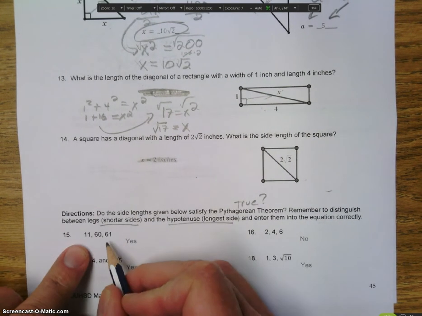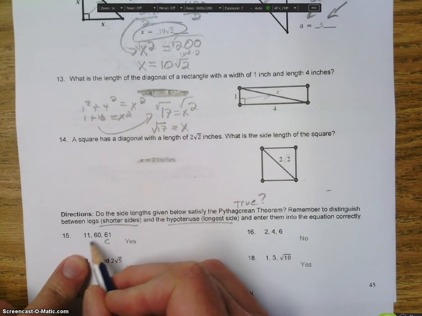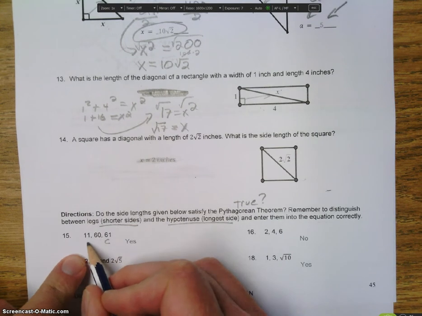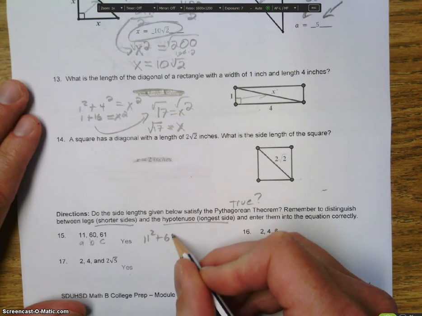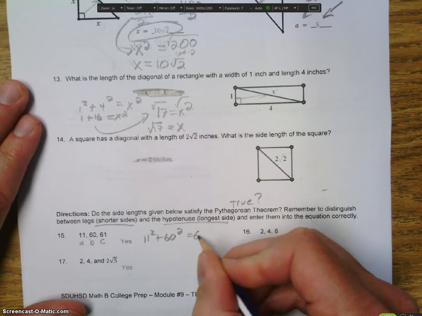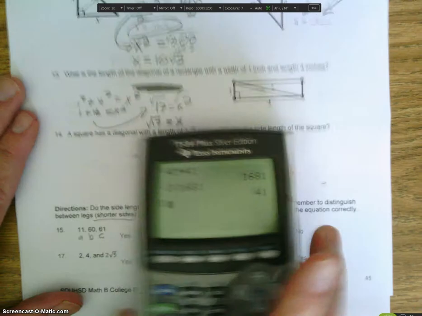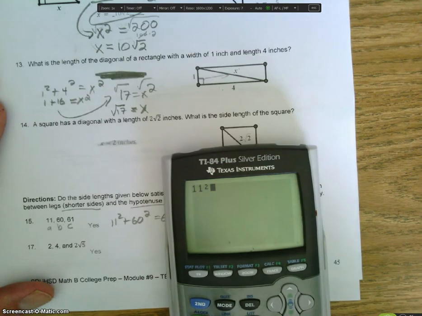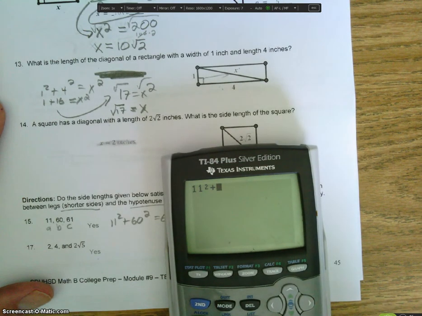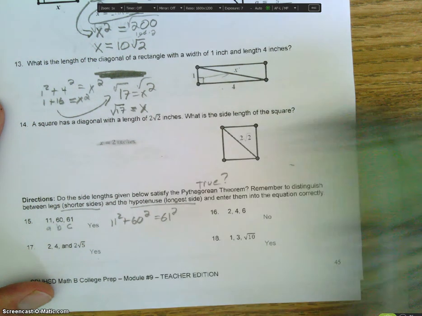And again, you see all the answers here because this is the teacher's edition, but you need to prove it. So, longest side must be C. These are A and B. I don't care which order, but let's just say that. So does 11 squared plus 60 squared equal 61 squared? And your calculator can tell you that answer quickly. So 11 squared plus 60 squared equals, and does that equal 61 squared? And clearly the answer is yes, so that's why that works.